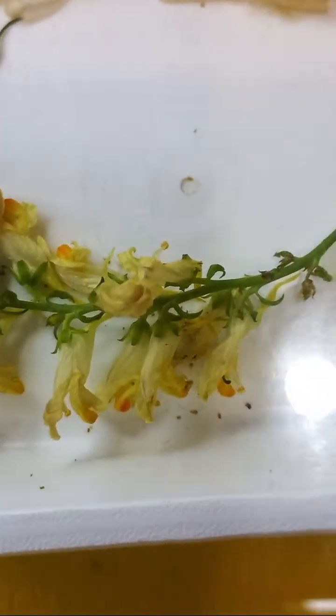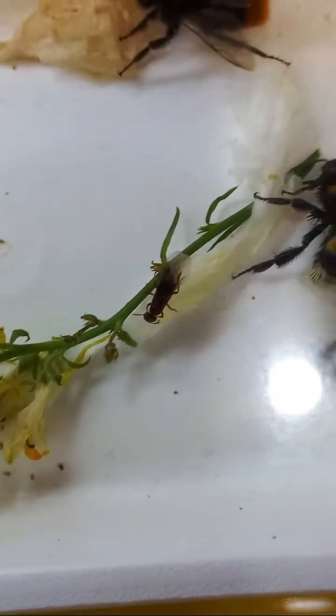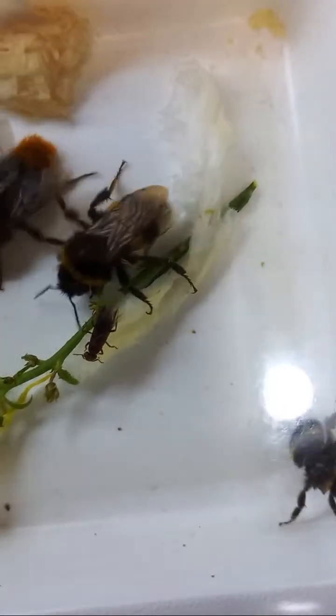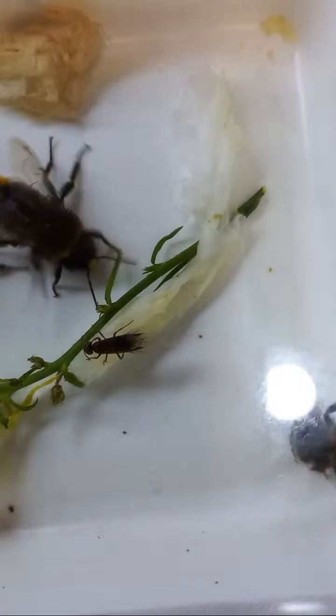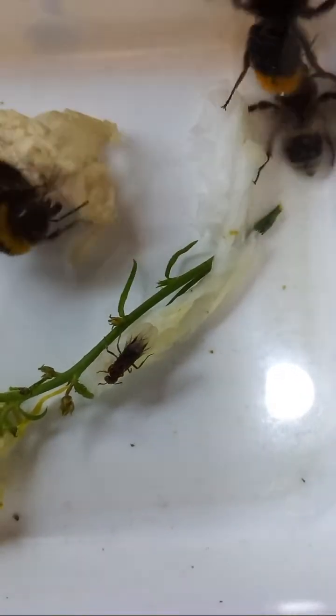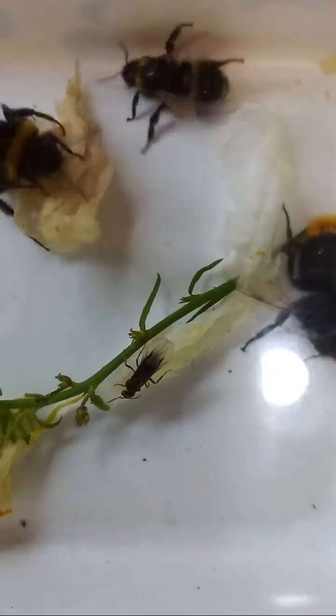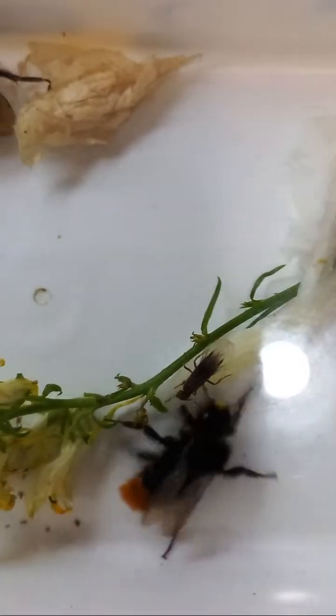This plant is Linaria. And this is a piece of paper with honey. Yes, we fed them a little bit. Now they became more active.